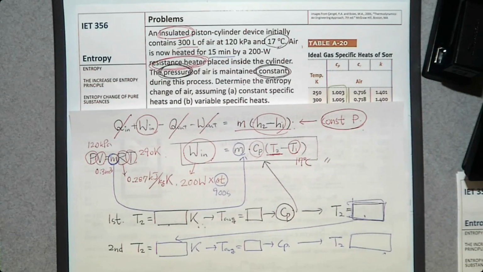Okay, last Tuesday we were solving this problem, but we didn't finish it because we didn't have time. So let's do it. We want to determine the final temperature of this piston cylinder device. And this is the energy balance equation we got. To solve this equation, we need to know the specific heat that should be evaluated at the average temperature.